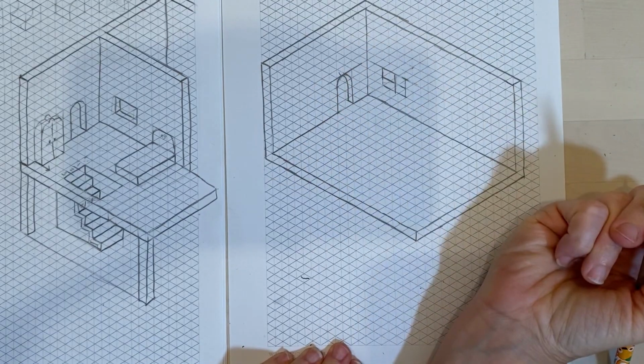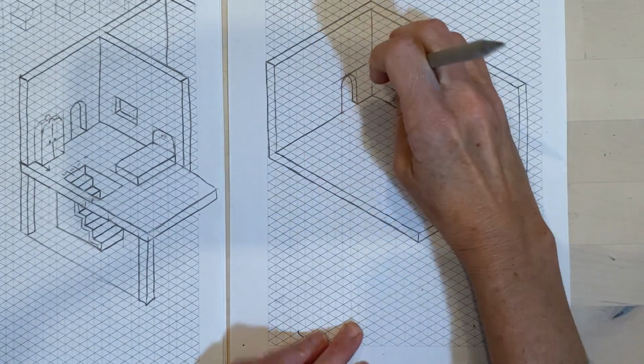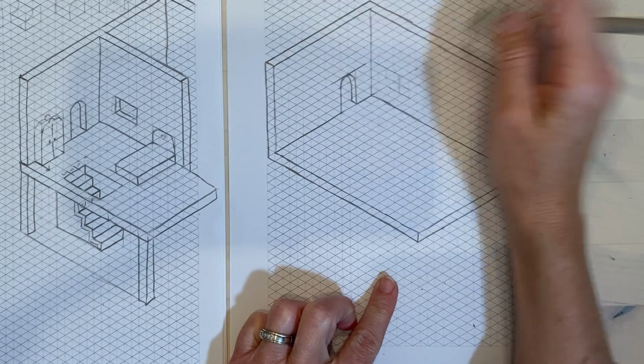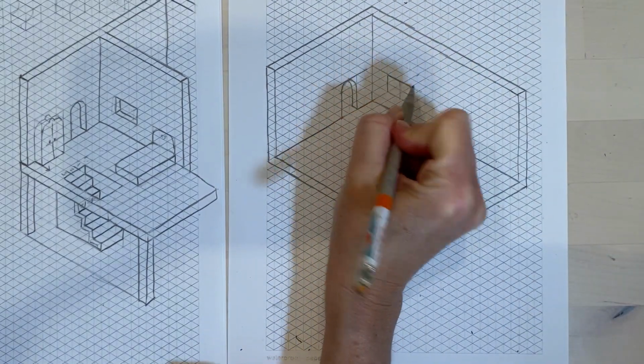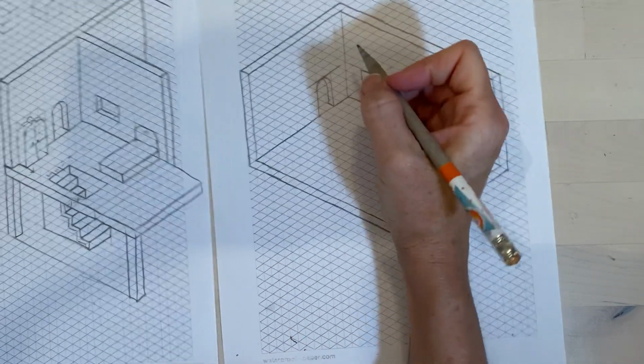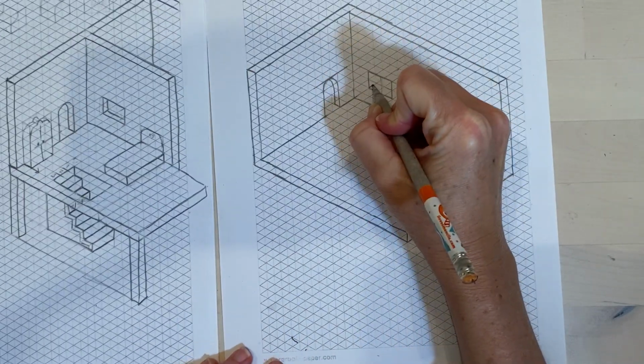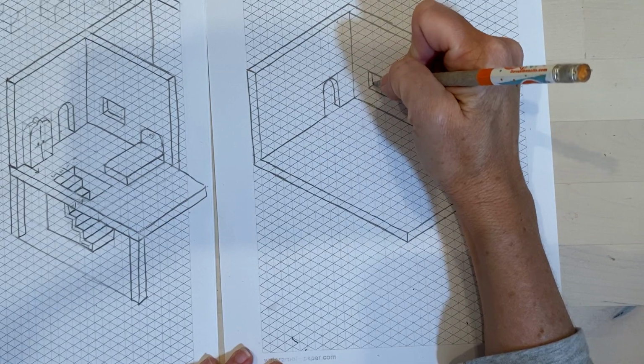Okay, so we could put in a window like that, or, which I would prefer, is to have a little window sill. So we could put on our isometric rectangle and then go back in space this way and do the parallel edges.